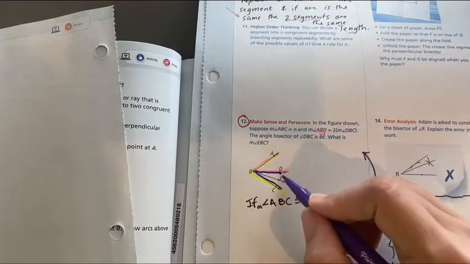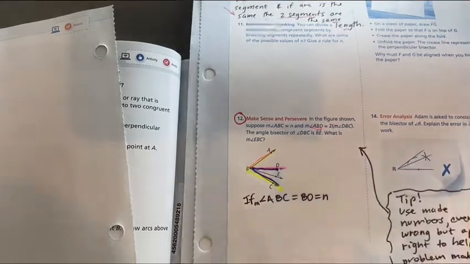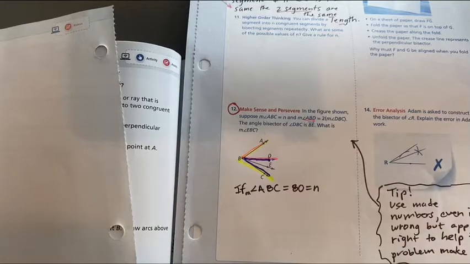Two times DBC. Wow, so my picture is actually not to scale.